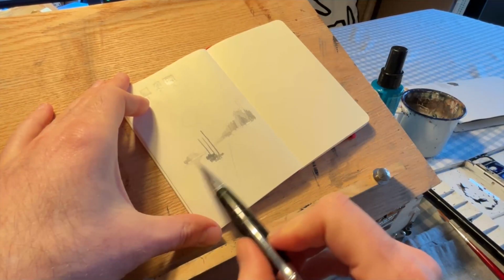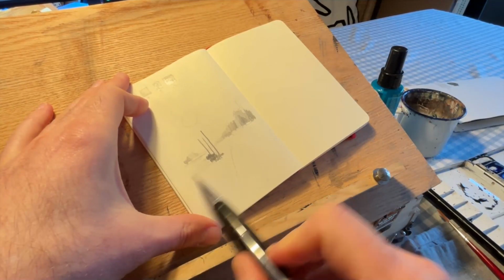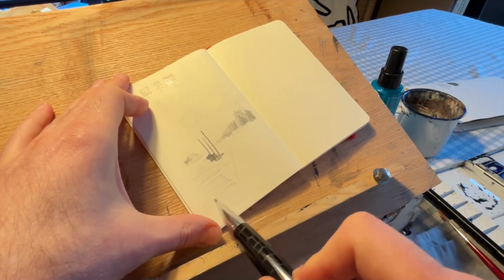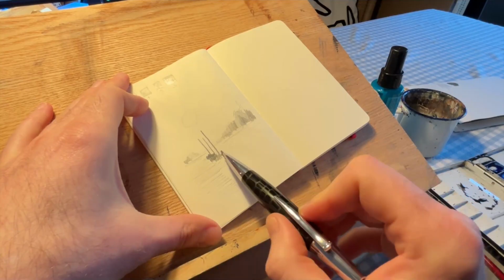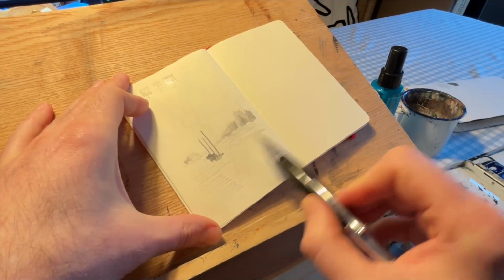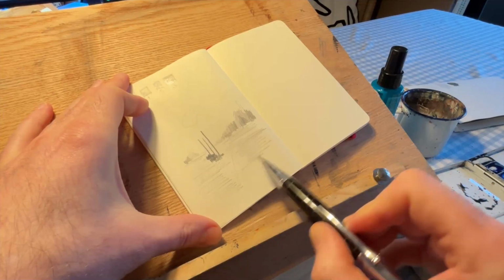So I'm going to put a very light tone on the sea first. I'm going to keep this white as my reflection.